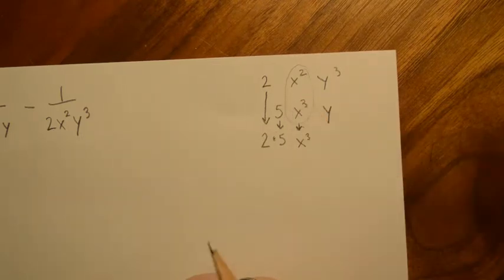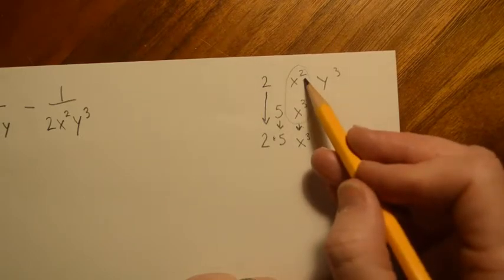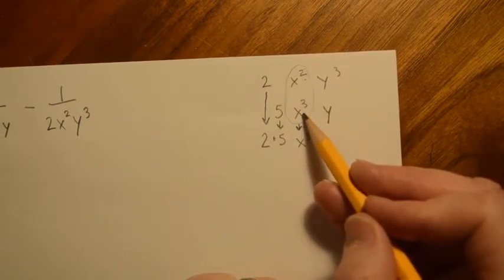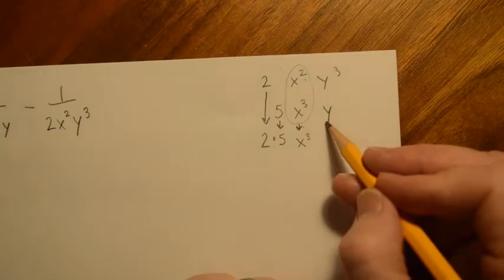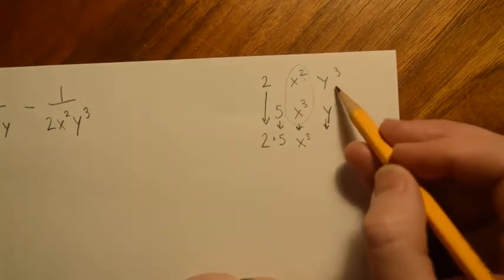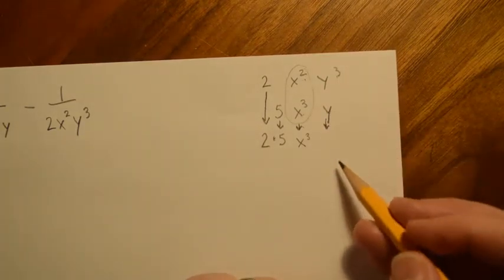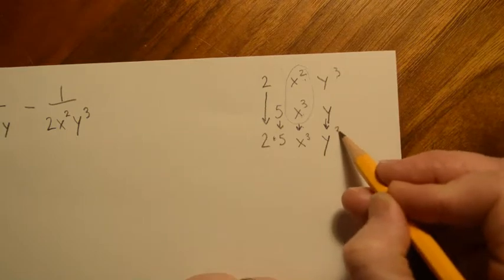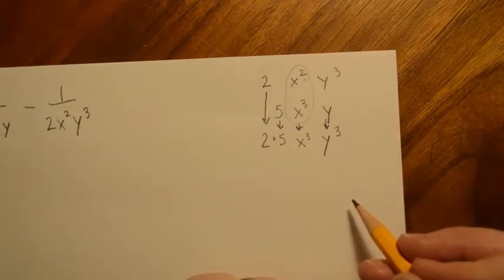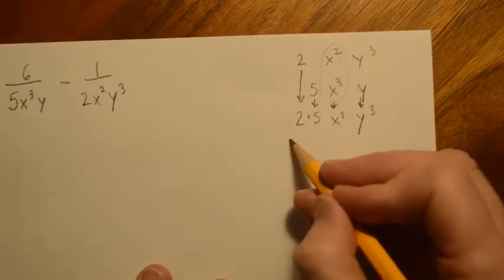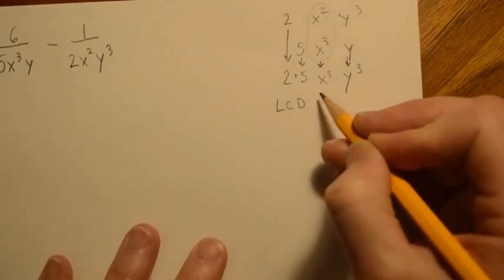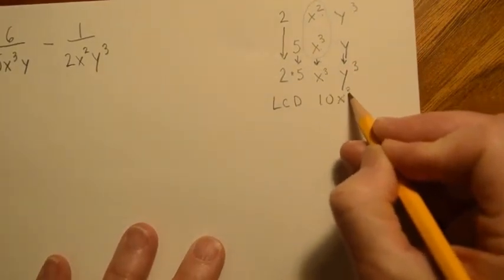We need to take the one that requires the most. This guy will be happy with just x squared, but this will not be happy with x squared. It needs an x cubed. And same thing here. If I've got a y cubed and a y, in order to make both of them happy, I have to have a y cubed. So our LCD is going to be 10 x cubed y cubed.